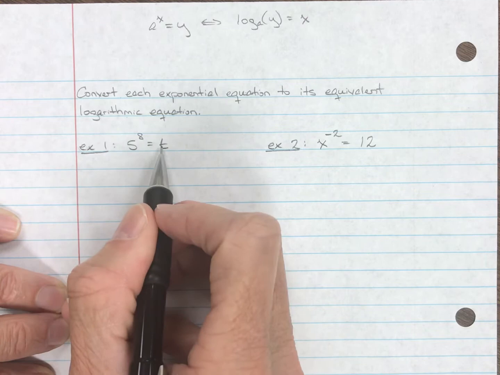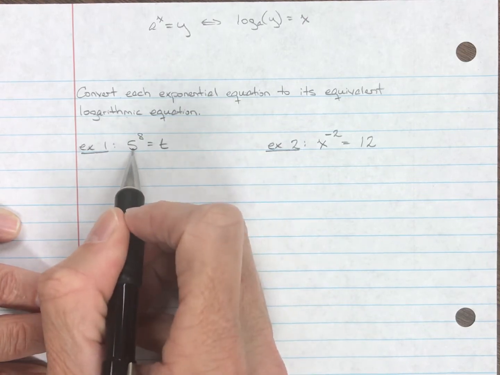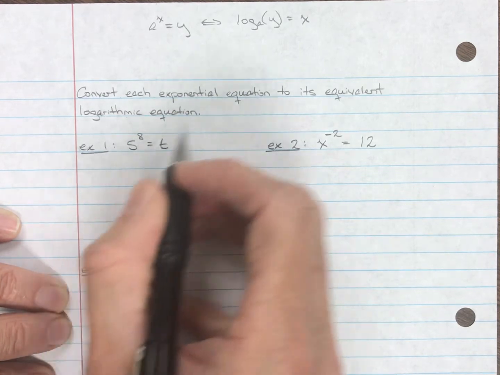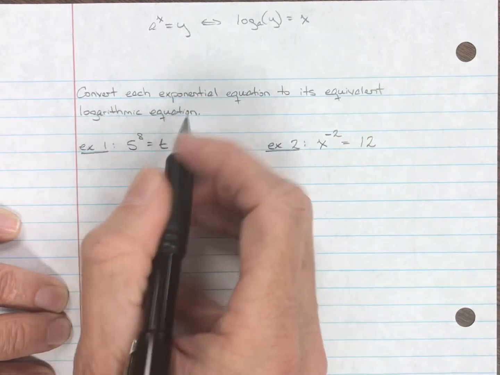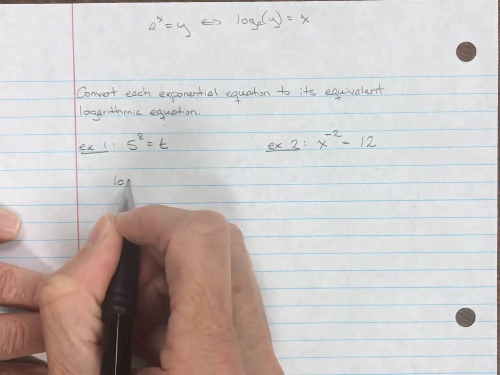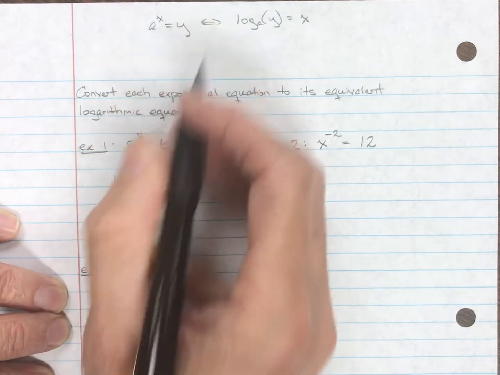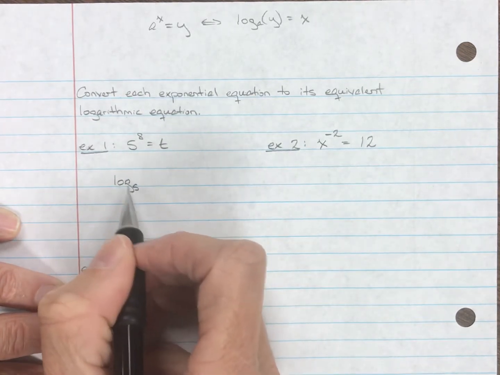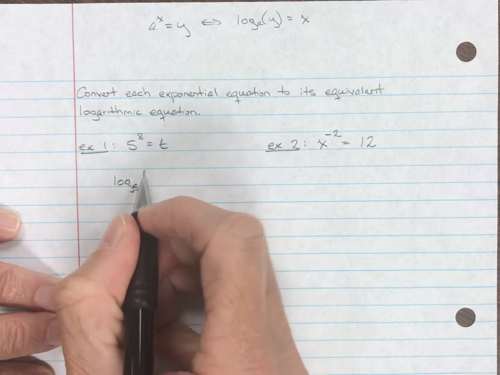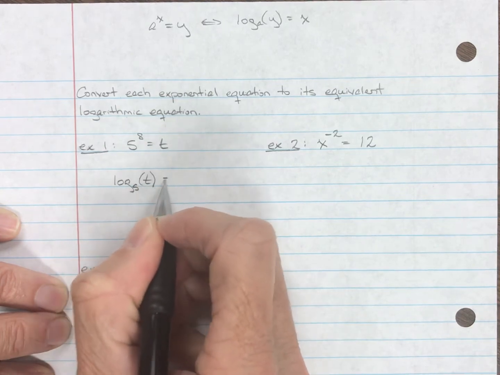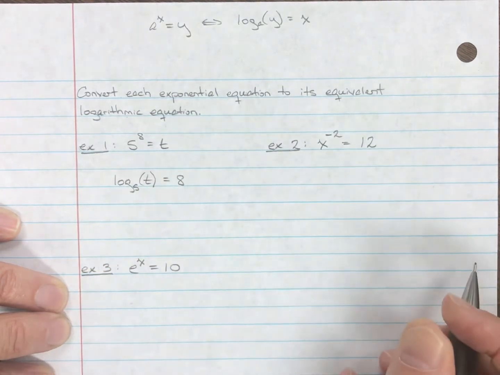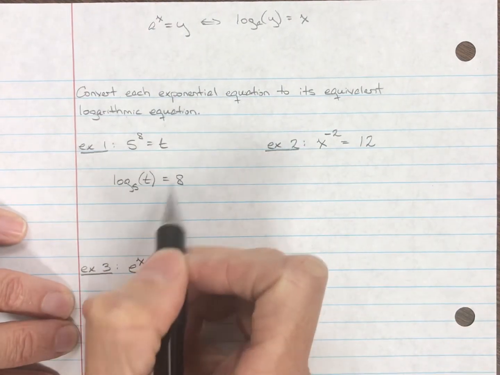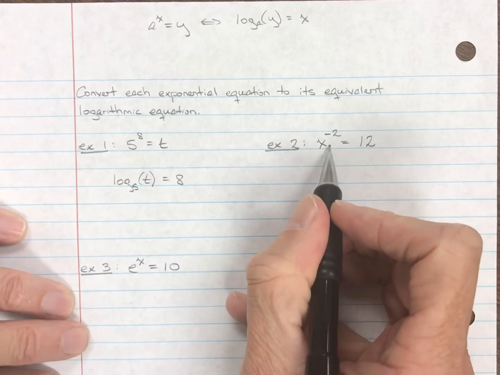Well, here's an exponential equation. Base of 5, exponent of 8 equals t. Let's rewrite this as a logarithmic equation. Log, okay, a is the base. The base goes slightly below everything, like a subscript. Okay, next comes the argument, and the log is equal to an exponent. So the log is equal to the exponent. The exponent is 8.